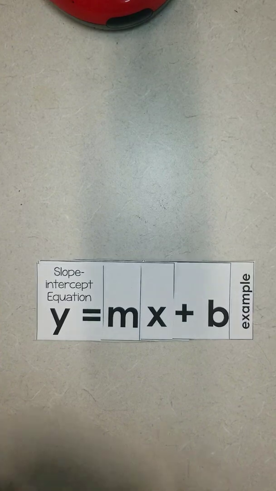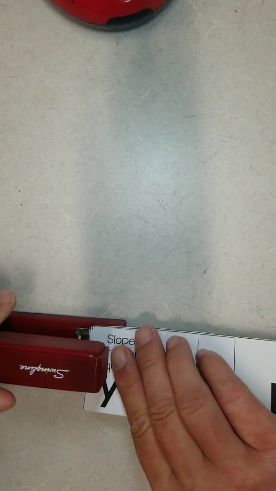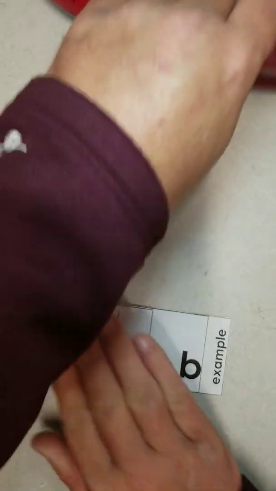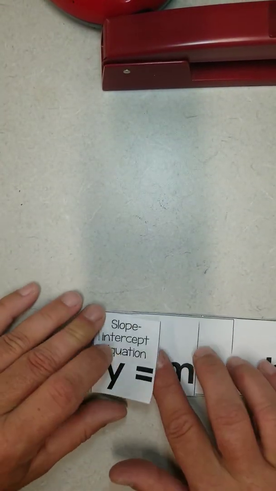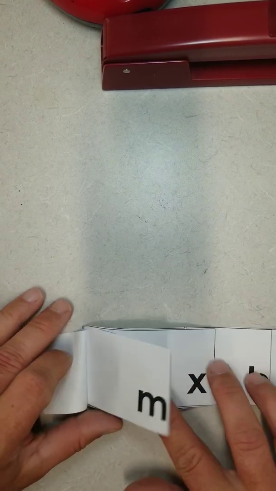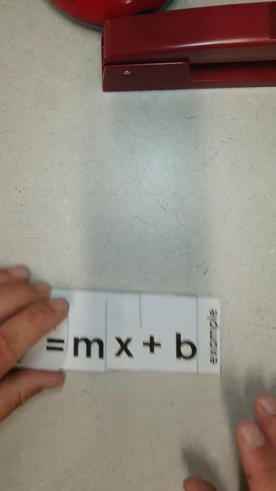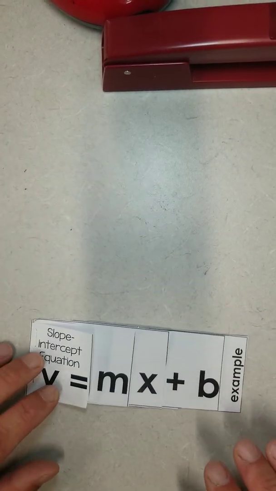Just staple it in a couple places. Now, if we open it up, it tells you what m is, what x is, what the b is, and then you have an example. Okay, that's our foldable for slope-intercept form.